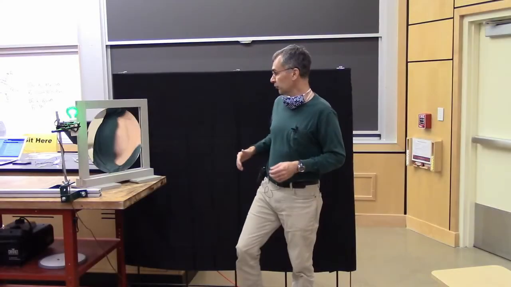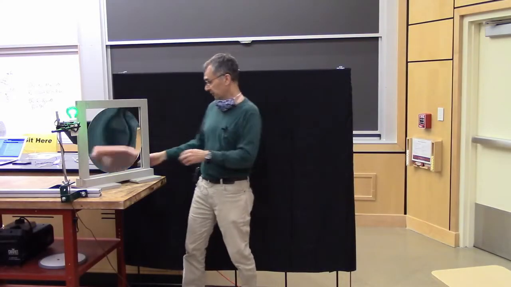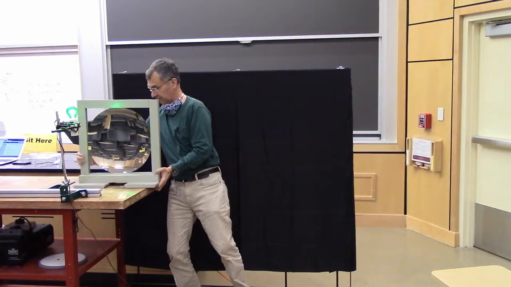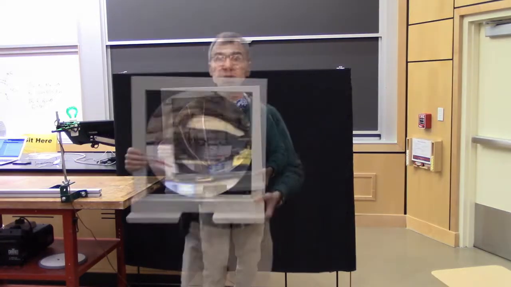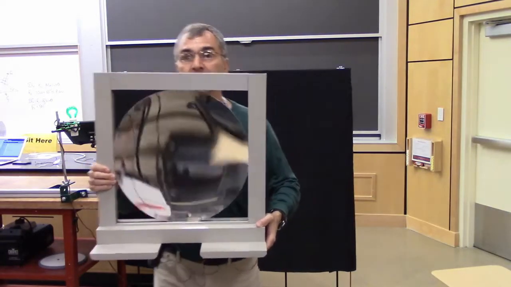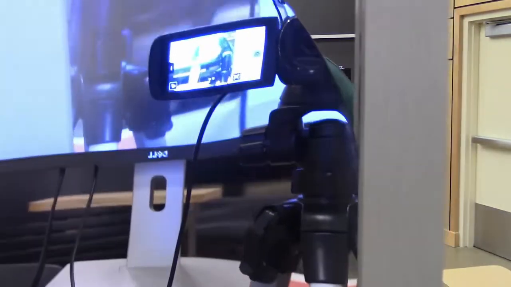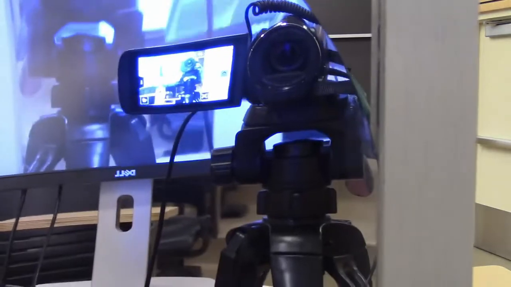Let's see what we can do with a converging mirror. This is the sort of mirror that you would use for shaving or for putting on makeup. If you get very close to it, then you see a right side up image of yourself and it's magnified.